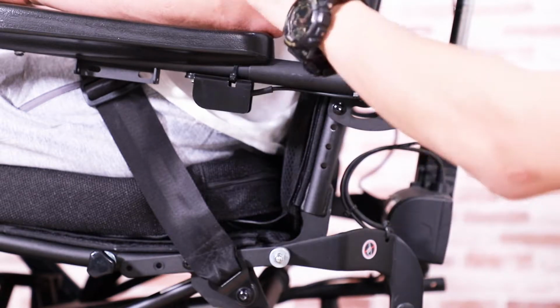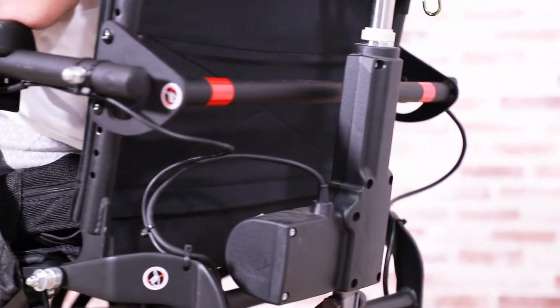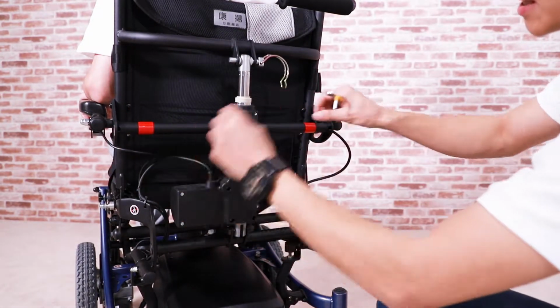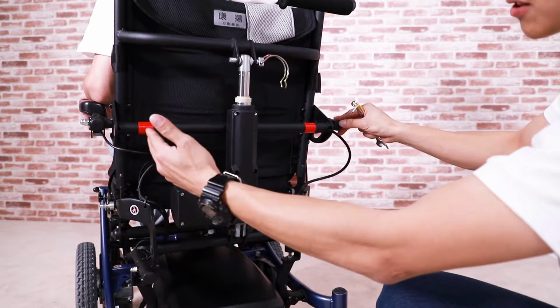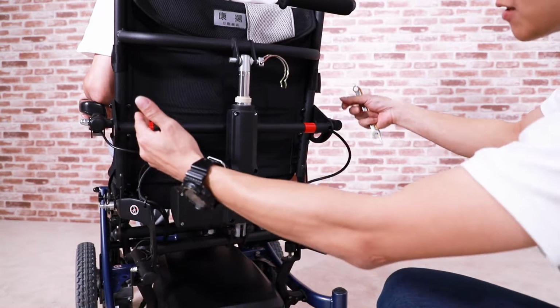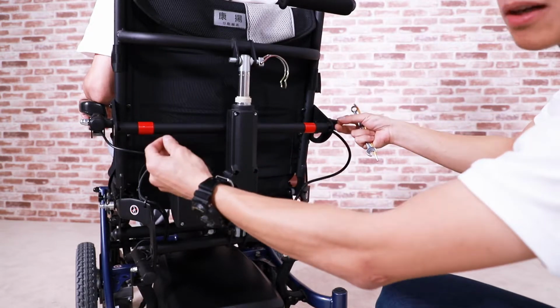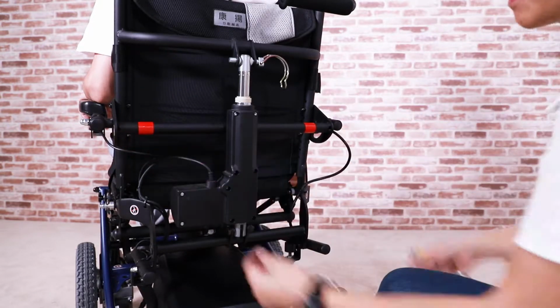Okay, here's the tip. Ergo Stand's armrest heights are connected through this horizontal bar to provide additional rigidity. Therefore, when adjusting the armrest height, it is easier to do 2 sides at the same time. Open up both sides of the bolts, adjust them, and reattach them at the same time.